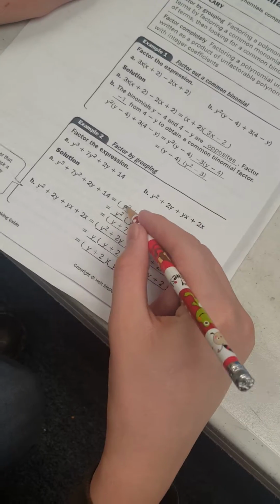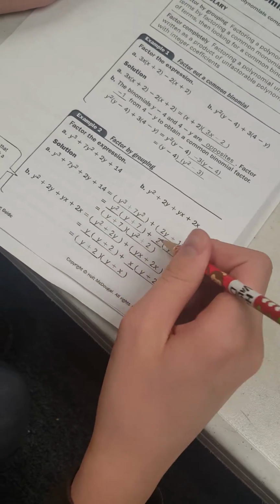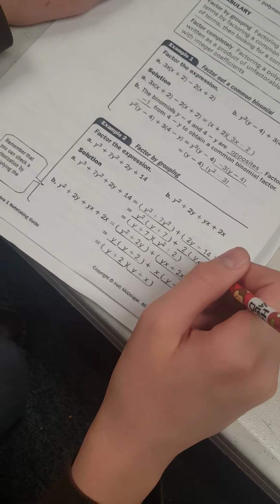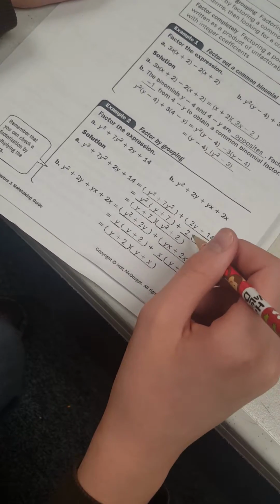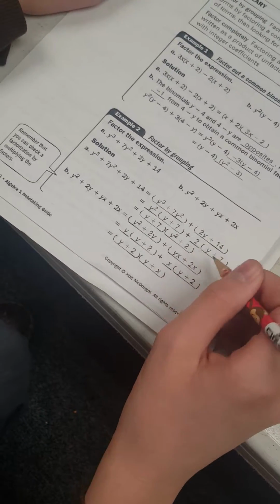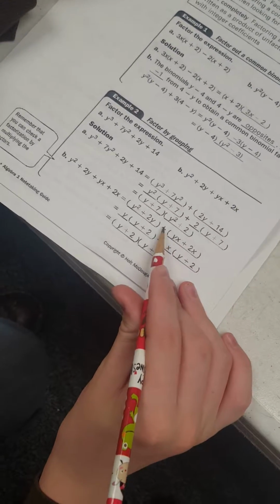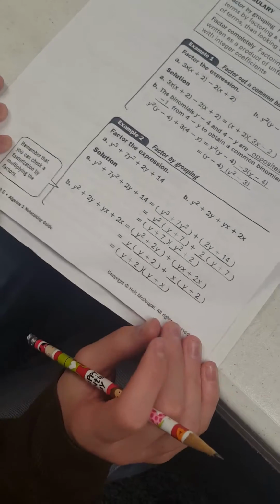Then you take out a y squared from y cubed and 7y squared, and you get y squared times y plus 7, plus you're also taking out 2, so 2 times y plus 7. Y plus 7 times y squared plus 2. That would be your solution for that.